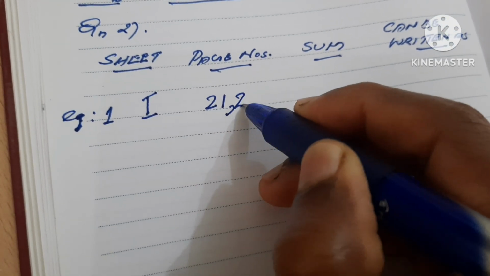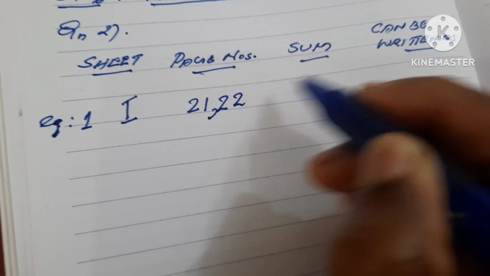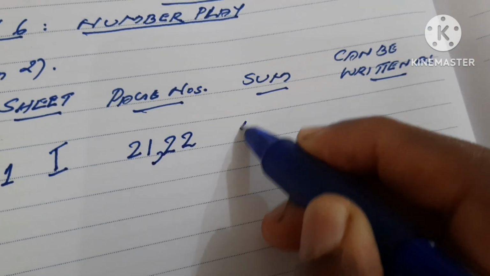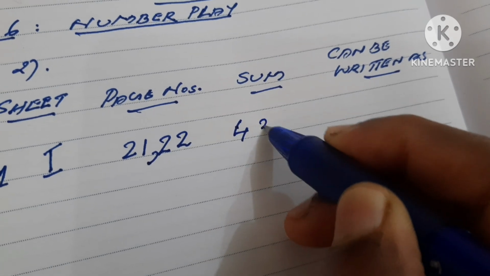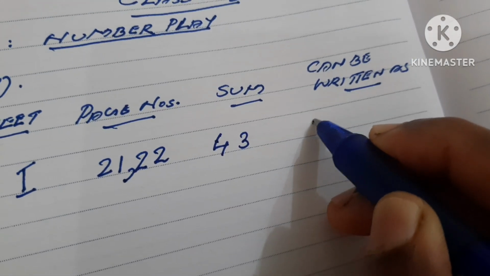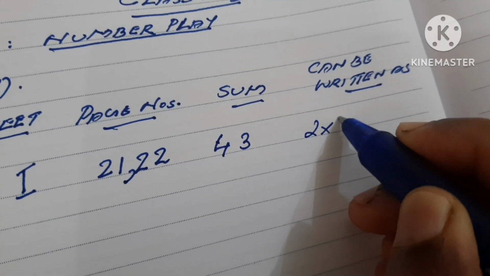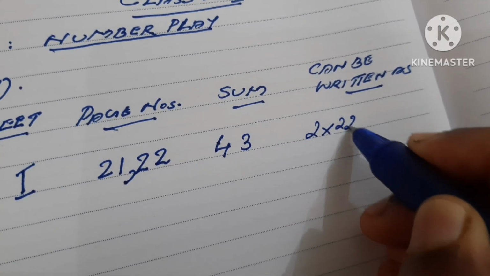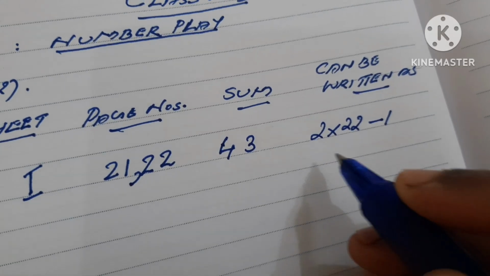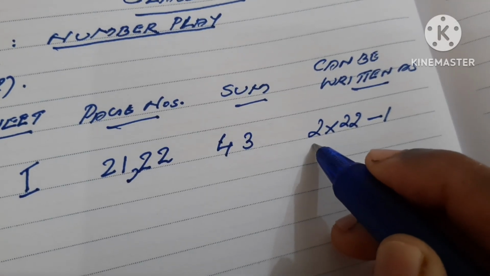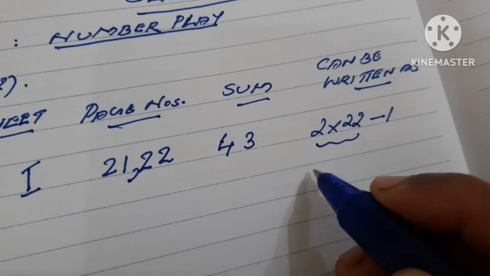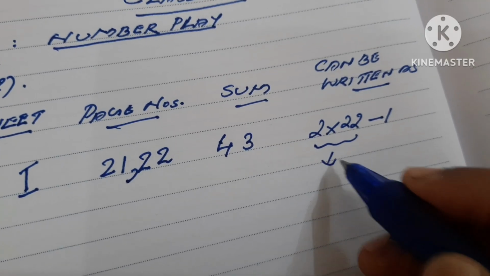Suppose I'm going to take a random sheet with the page numbers 21 and 22. So what is the sum? They are consecutive as I told you, right? So the sum is 43. You know that 43 can be written as double of 22 minus 1, isn't it? The double of an even number is always a multiple of 4. So you can say that it is 1 less than a multiple of 4.